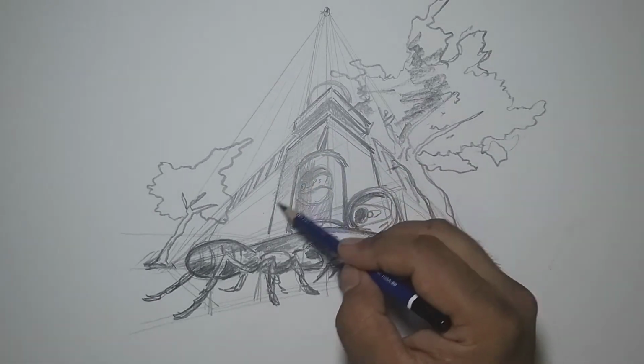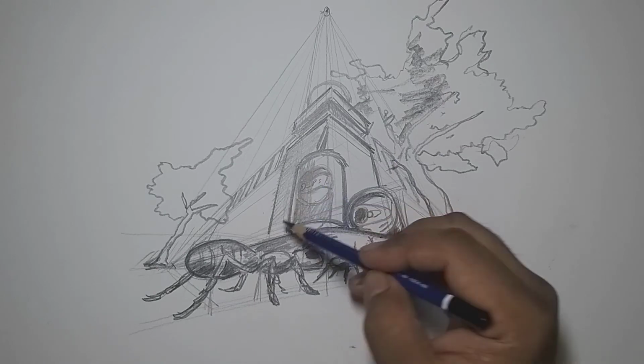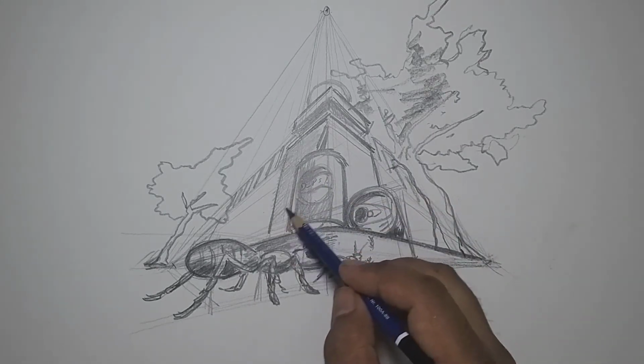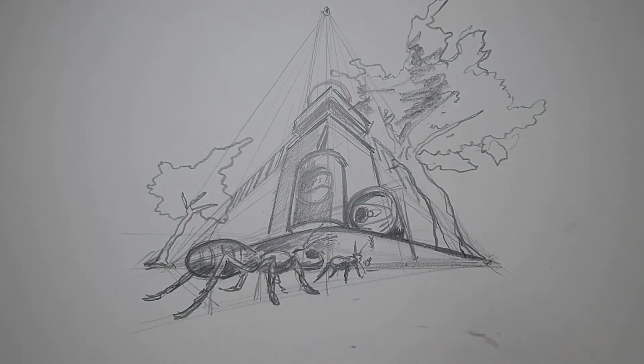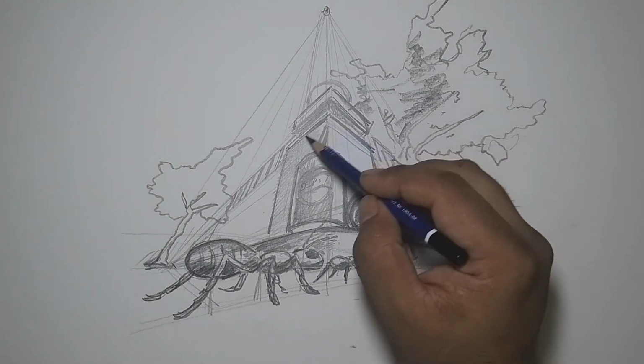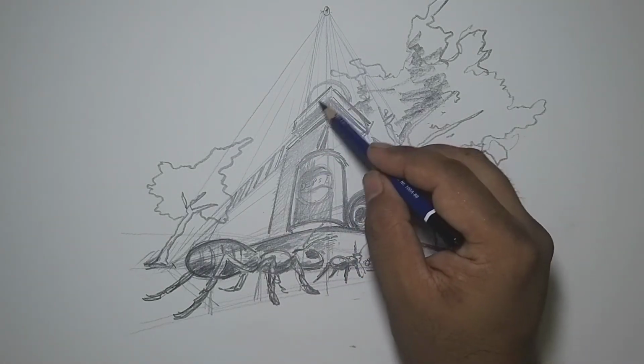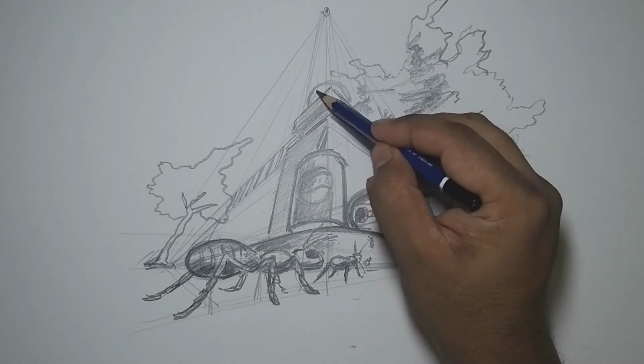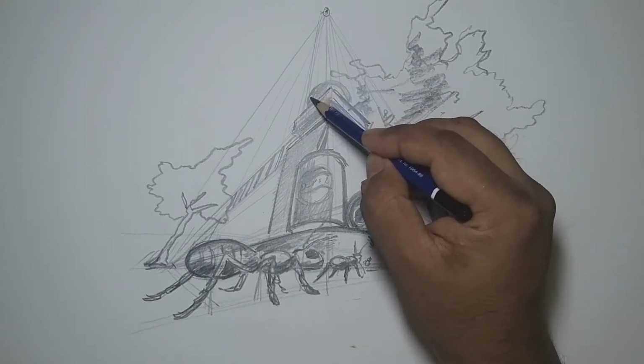Can shade it a bit over there. Try to give less shade. I mean, let's shade to the very last corner, something like that, because it will actually give you the vibe that it is in an elevated position.